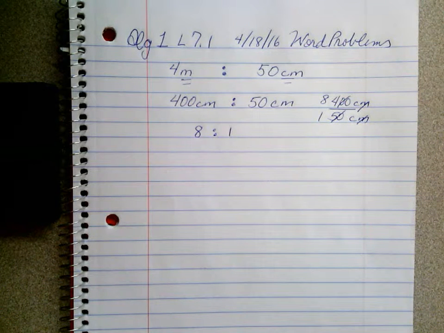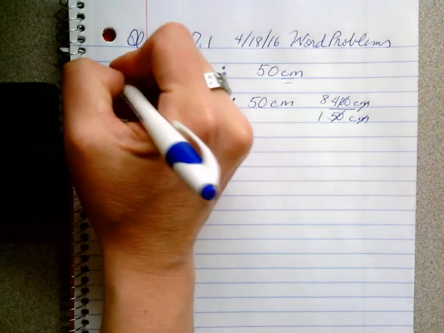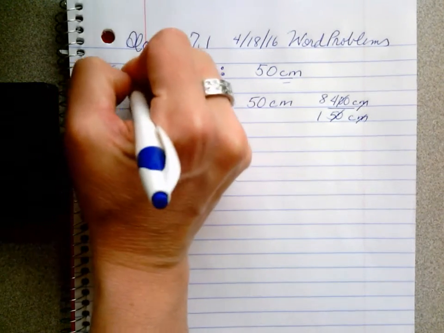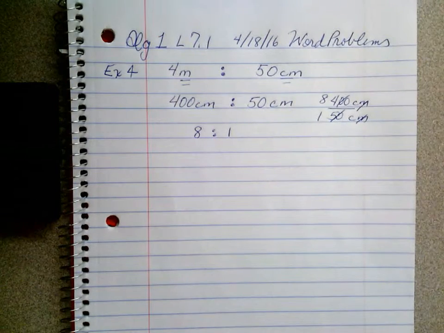Now, if you did do it the other way, which they show you in solution 2, changing both items to meters, you'll get there eventually. They did 4 meters and a half a meter, and then you would have to figure out what that would become. And if you multiplied both by 2, you would end up with 8 to 1. All right, example 5. This is where it gets a little odd. Does anybody have questions on example 4? Really quick. You guys are good on example 4? Okay.